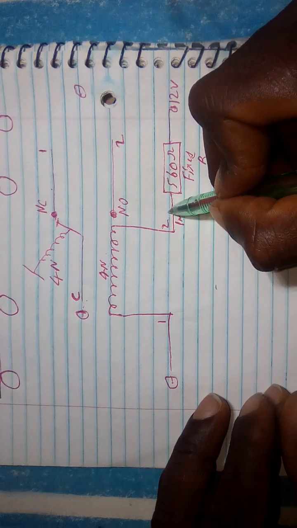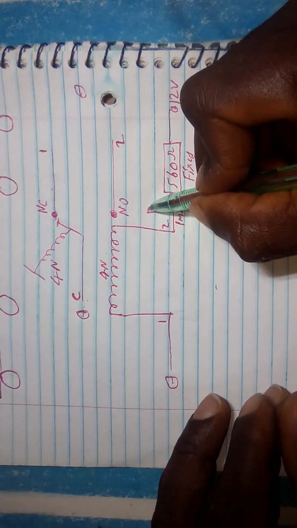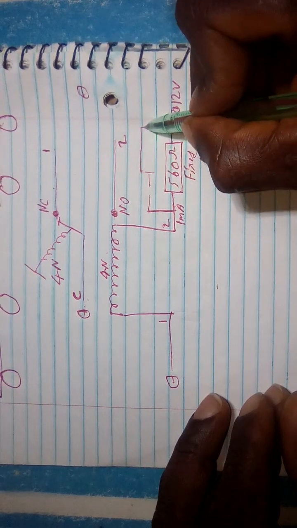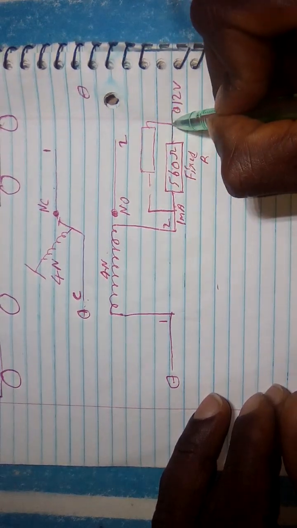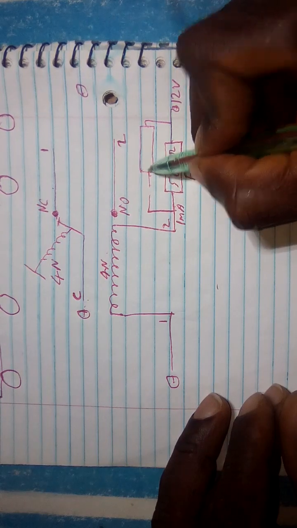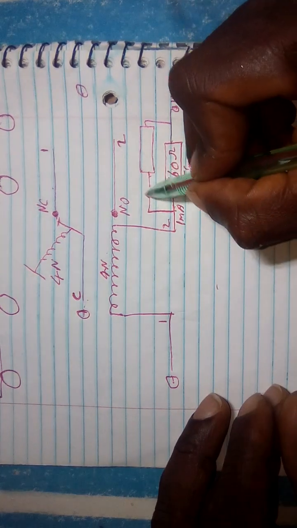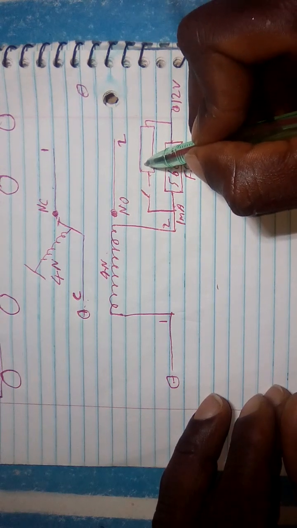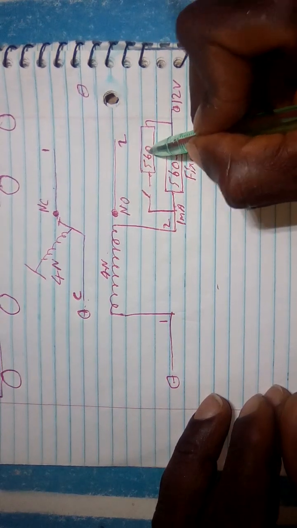Now, for us to do that, we have to create a bypass path. We will use a resistor to do that. Now we have the bypass resistor. This resistor is what we call the bypass resistor, which also has a value of 560 ohms.